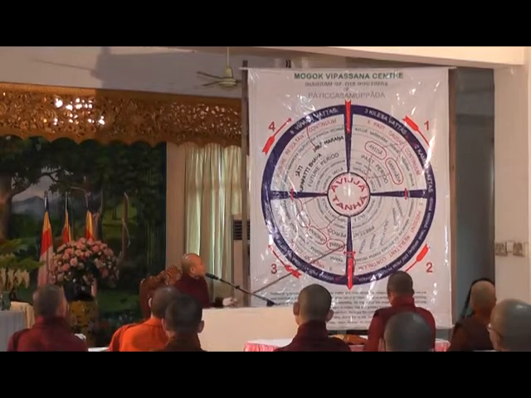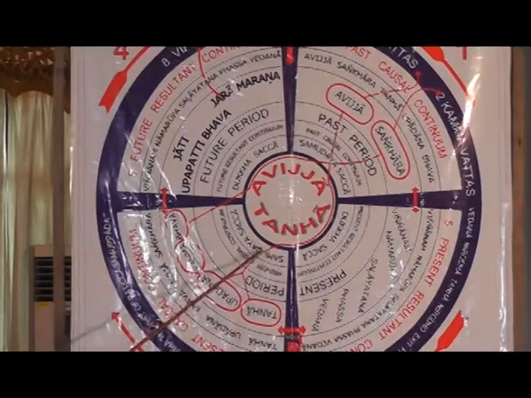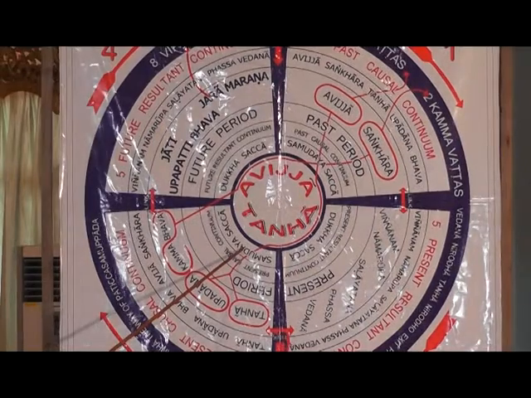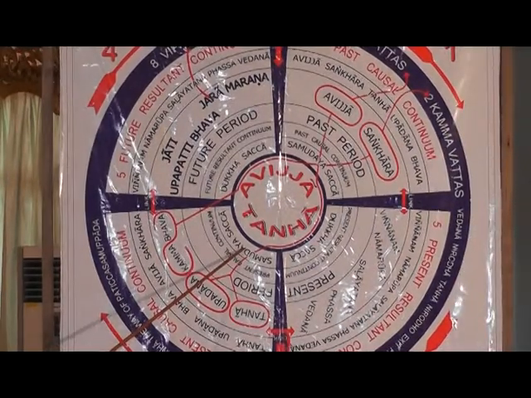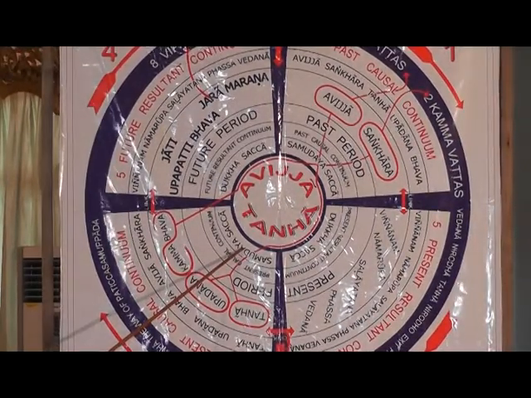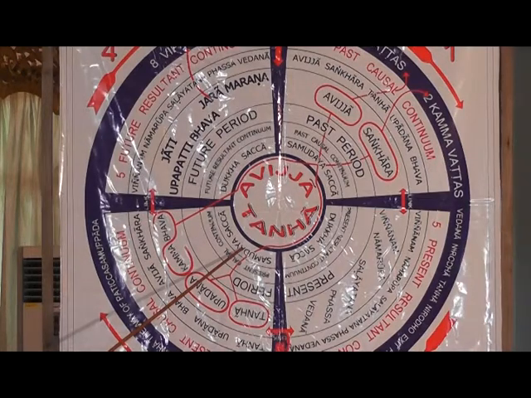That knowledge removes craving, attachment, becoming. So removing is samudaya satya, the noble truth of the cause of suffering. When we remove the cause of suffering, we will have no suffering again.